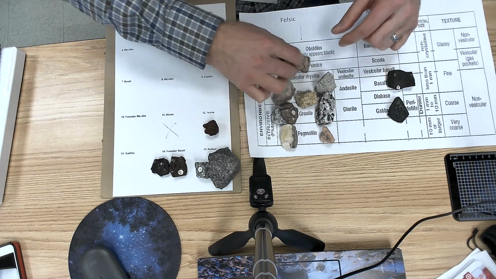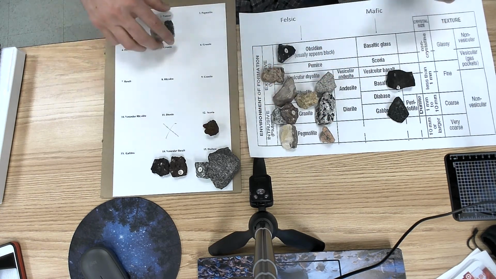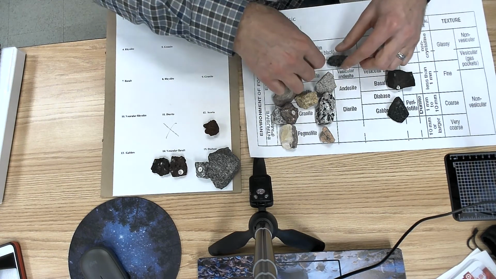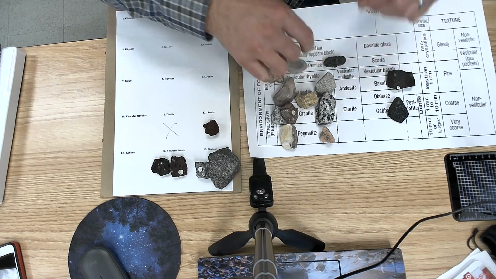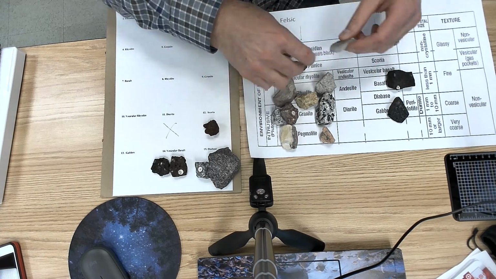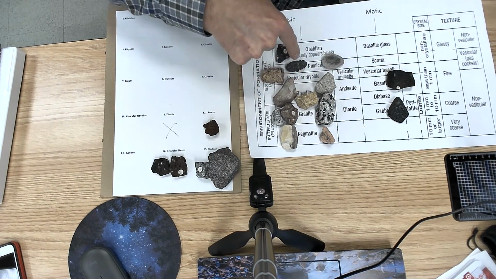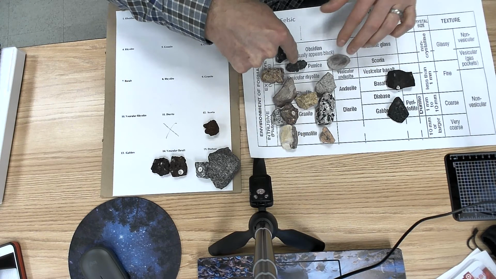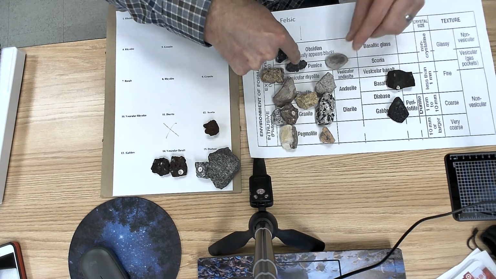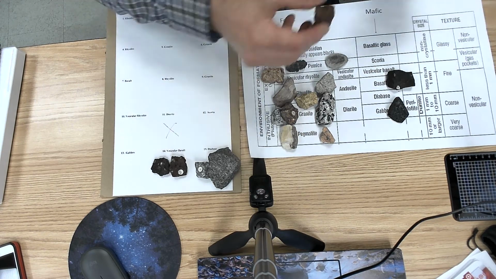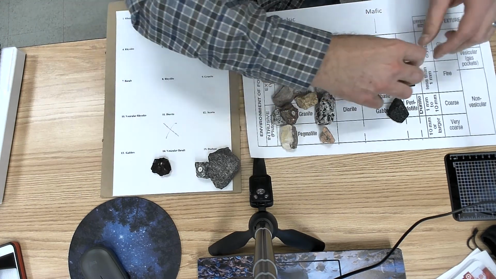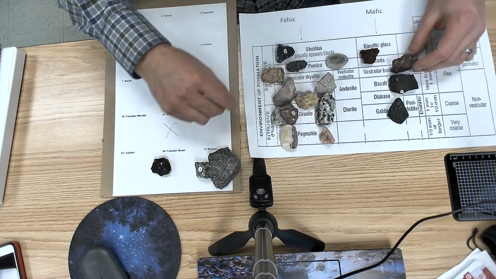There's rhyolite. I know this is getting a little crowded now. You have pumice, which we mentioned floats in water. So again, these are both light color. Notice how this one looks a little darker, but again, same thing. If you look at it sliced thin, it's pretty much clear. Here you have scoria, vesicular basalt. These all have air pockets in them.